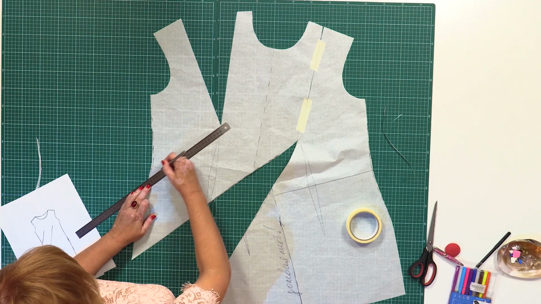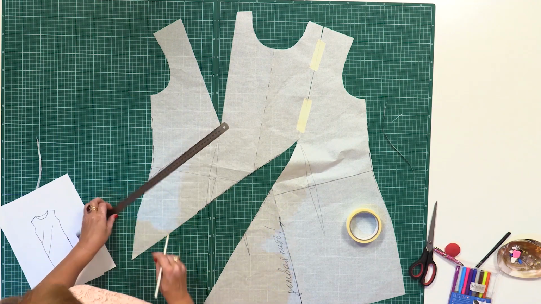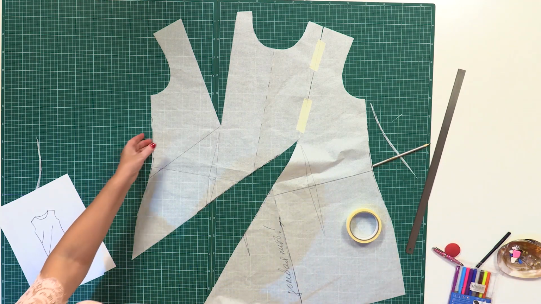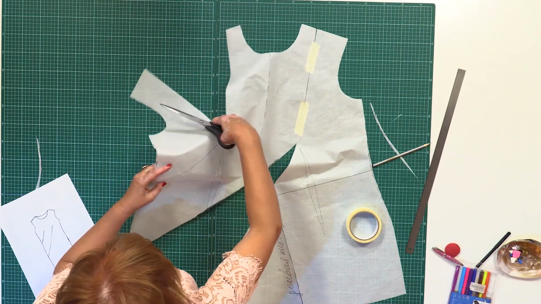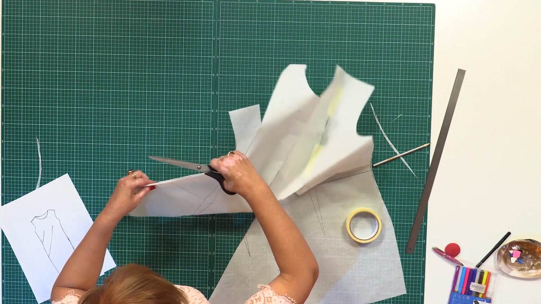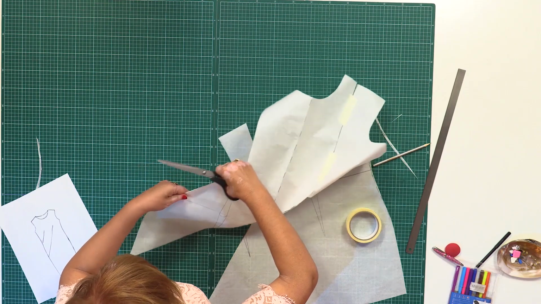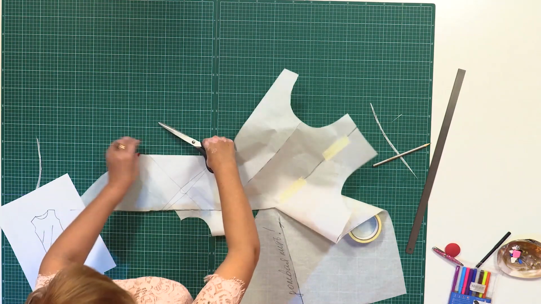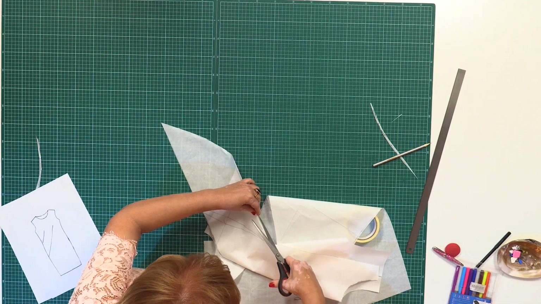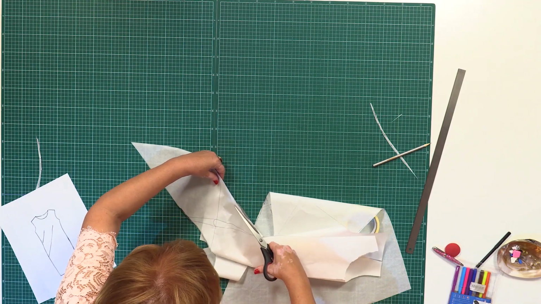These two lines have to be parallel. I recommend folding the pattern according to this line and making a tiny opening here, about 5 mm wide. I'm cutting just about 5 mm. Don't make a big opening.